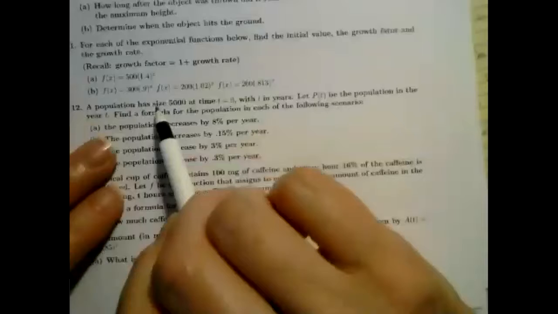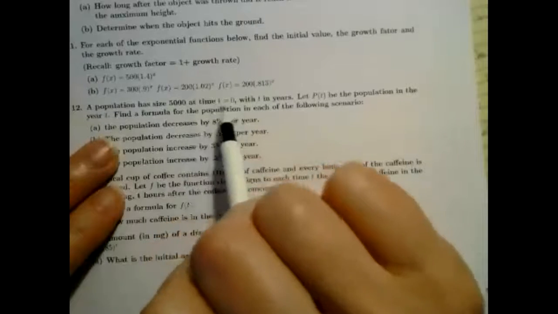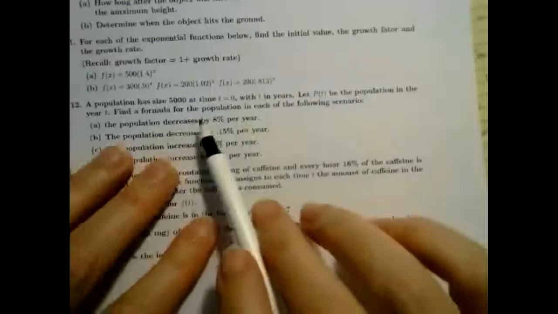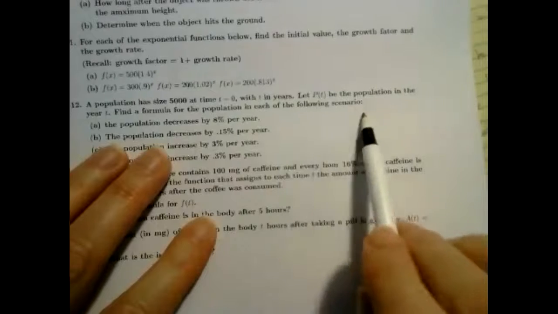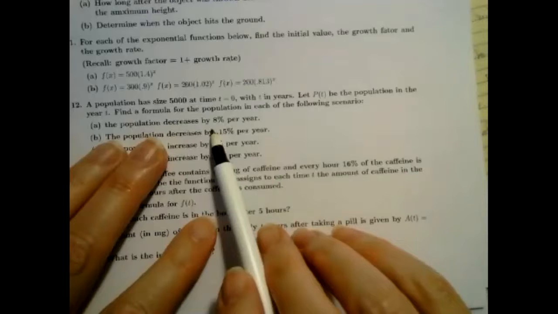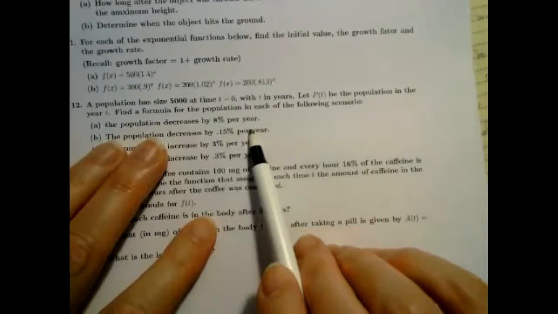So number 12 is the following. A population has size 5,000 at time t equal to 0. So we have a city, and that's the population. And let P of t be the population in the year t. So the population is changing with time. Find a formula for the population in each of the following scenarios. The population decreases by 8% per year. We need a formula. So this is number 12 in your review.